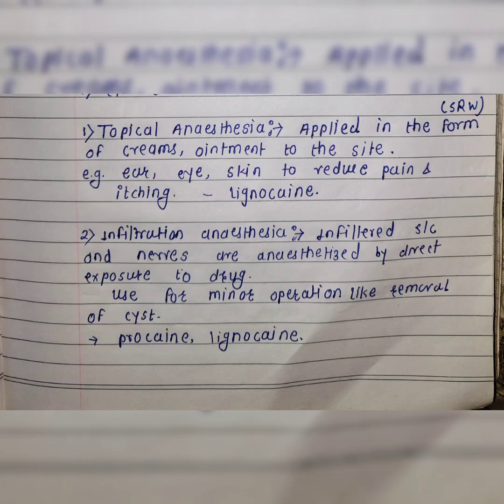Now topical anesthesia. Topical anesthetics are applied in the form of creams and ointments to the specific or localized site, for example ear, eyes, skin, to reduce the pain and itching. The drug used is lignocaine. In infiltration anesthesia, the drug is infiltrated subcutaneously and nerves are anesthetized by direct exposure to the drug, and this is used for minor operations like removal of cyst, for example procaine and lignocaine.